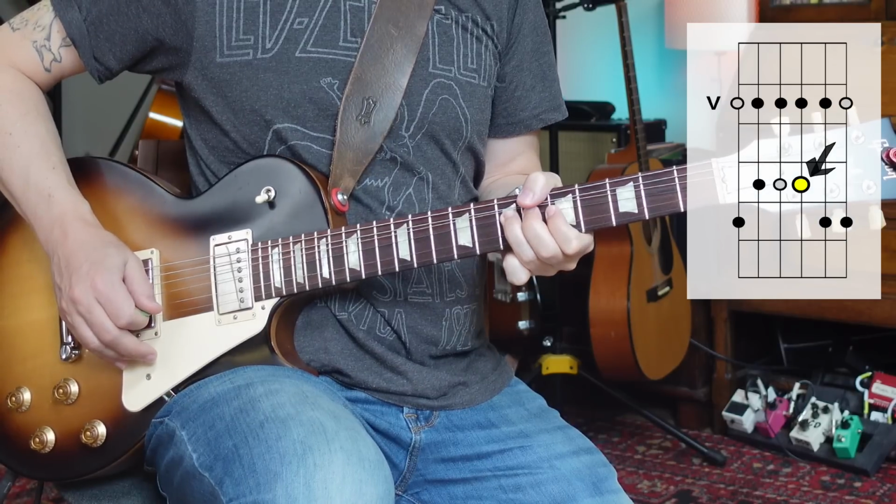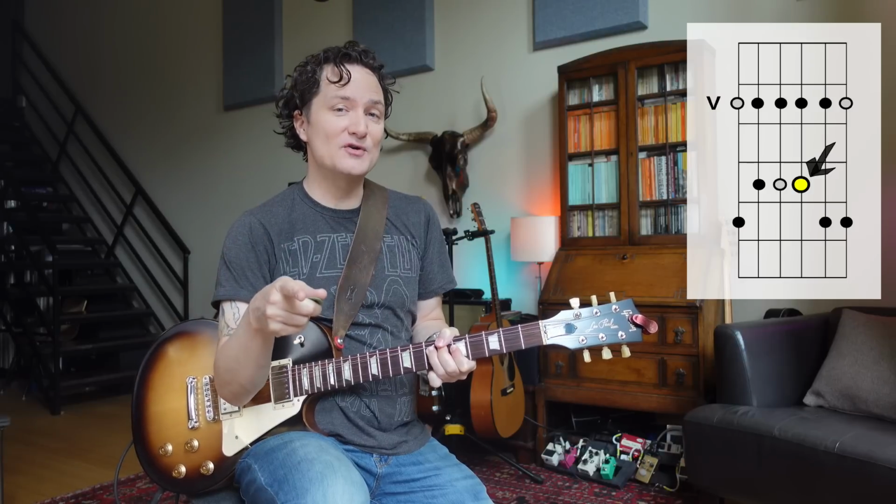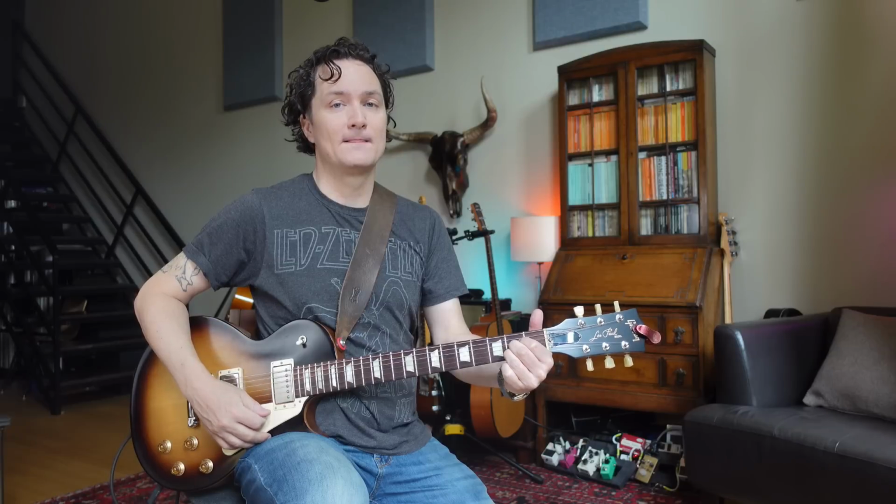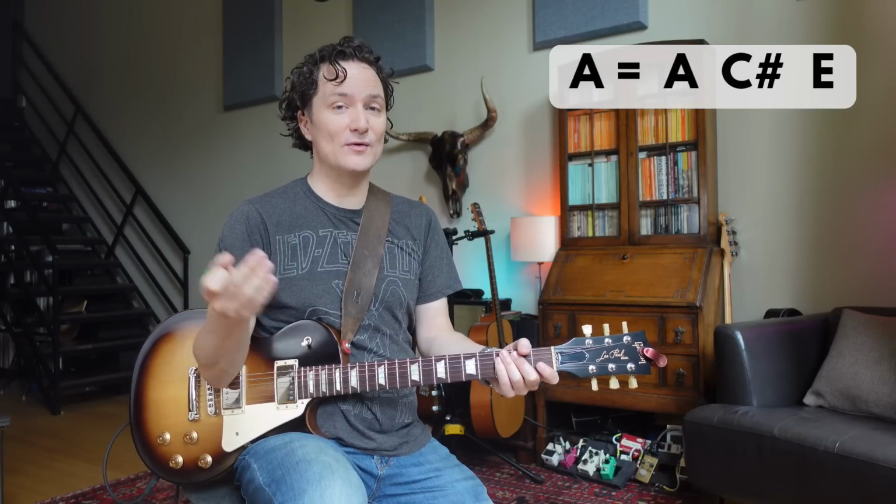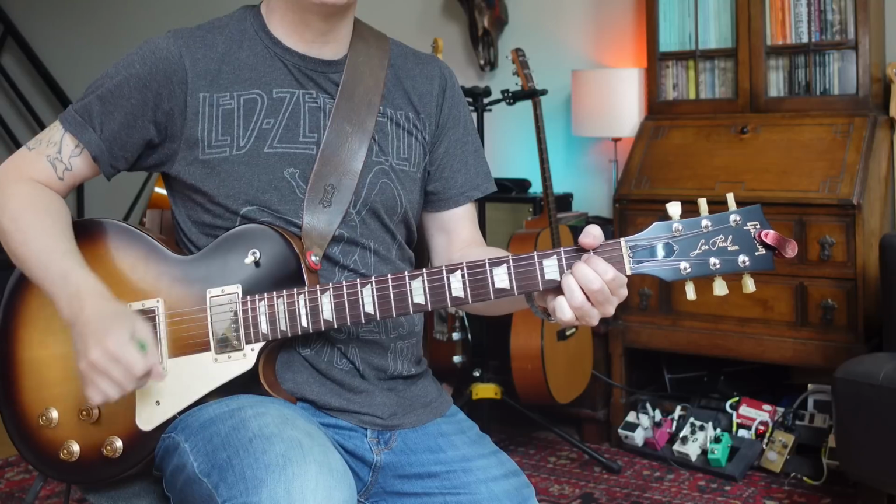Now, if we push that note up, that D note becomes an E. And what does that mean? That means it resolves beautifully with the A chord. Because an E note is in an A chord. It's the fifth of an A chord. An A chord is A, C sharp, E. So when we push that note up, it goes from a slightly dissonant note to a note that resolves against that chord.